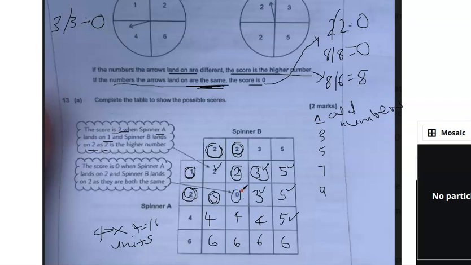Let's find one where it's a bigger number. It lands on a 6 and a 2, because this is how you do them. You match them up like this, a 6 and a 2. The answer is a 6. It lands on a 6 and a 3. The answer is a 6.